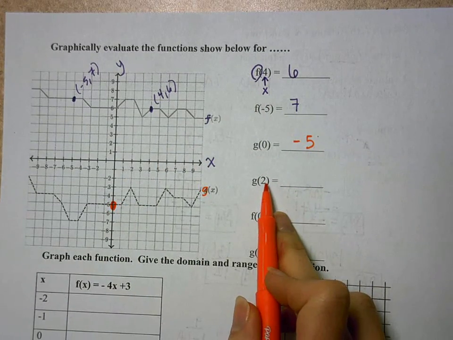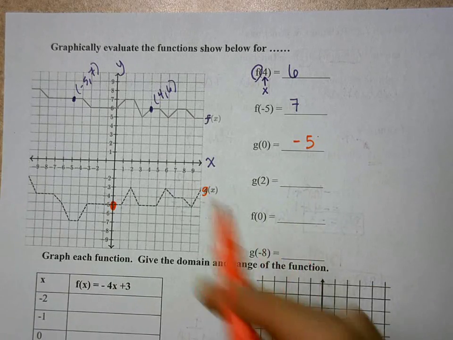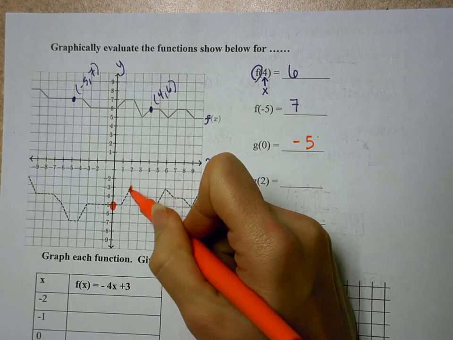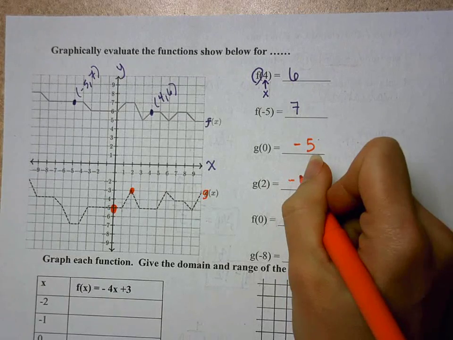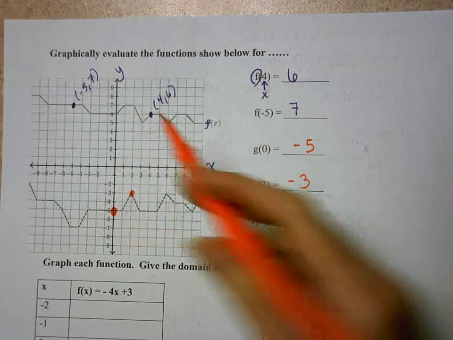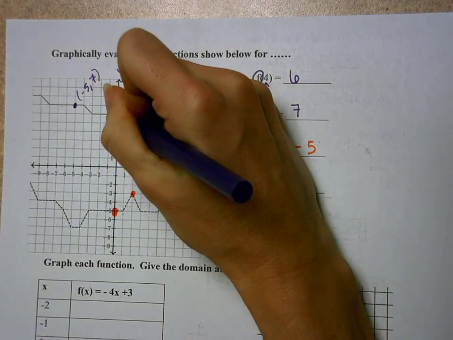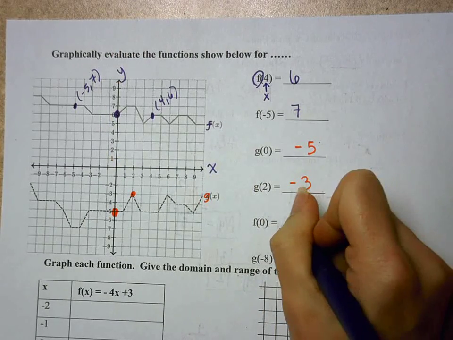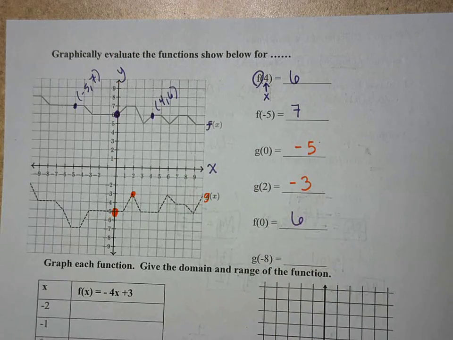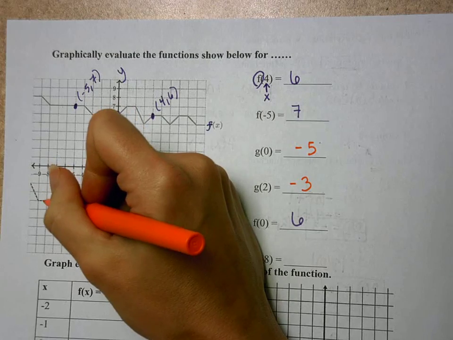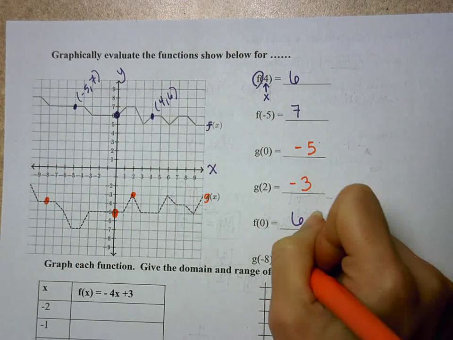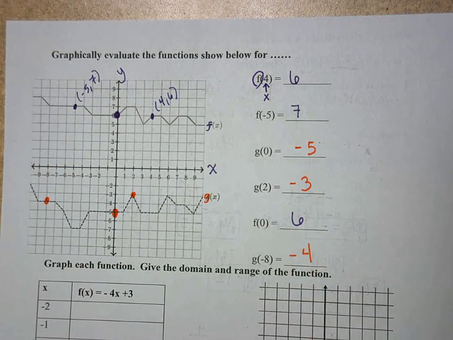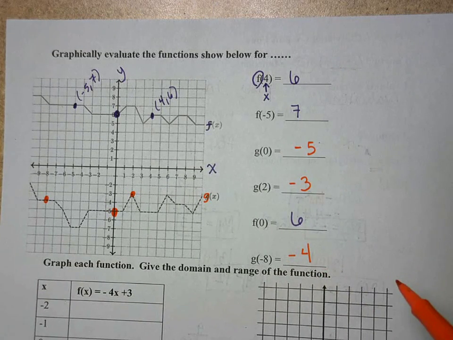When x is 2, go ahead and try these three on your own. And then hopefully you can see how to read a graph using that function notation, and there should be your answers.